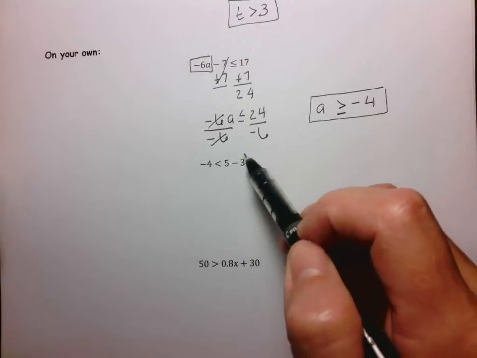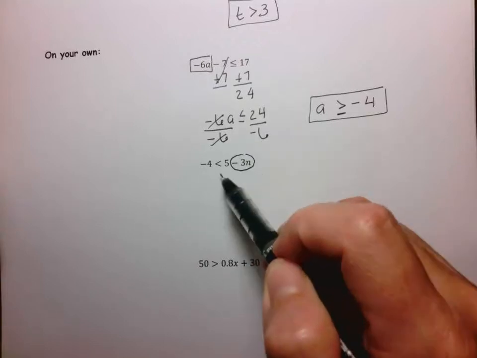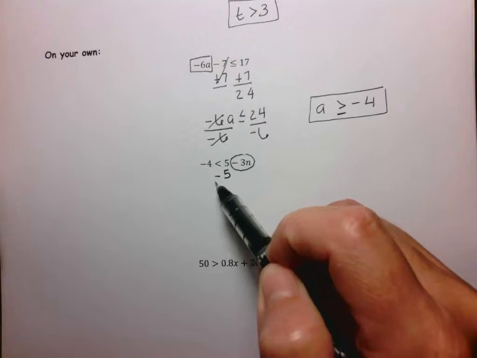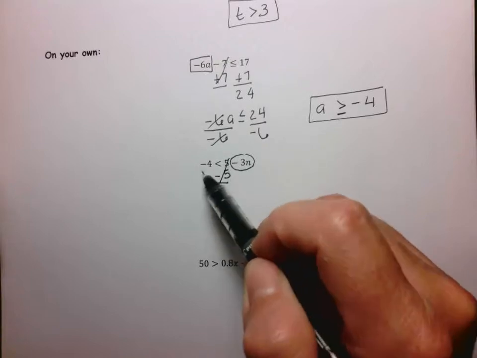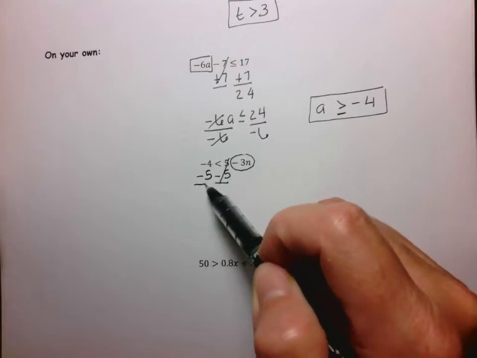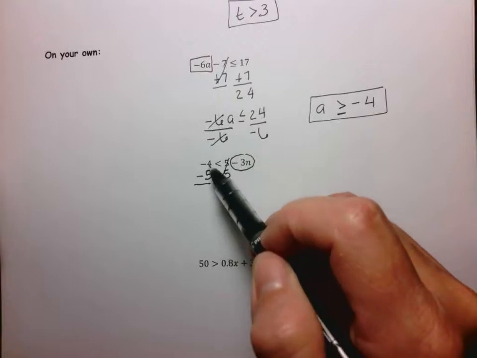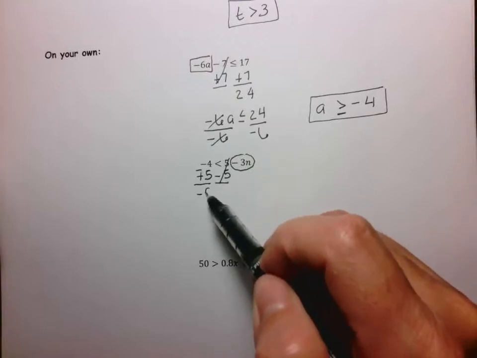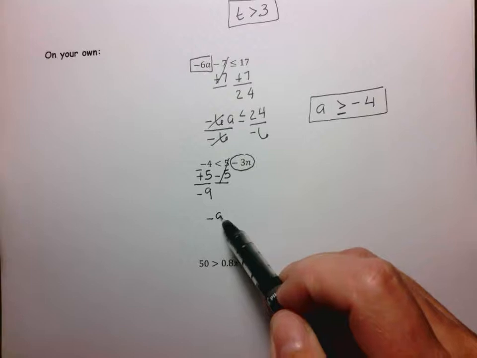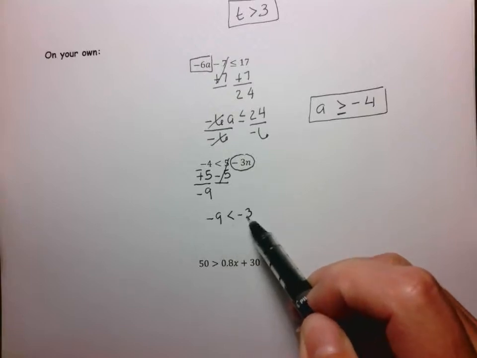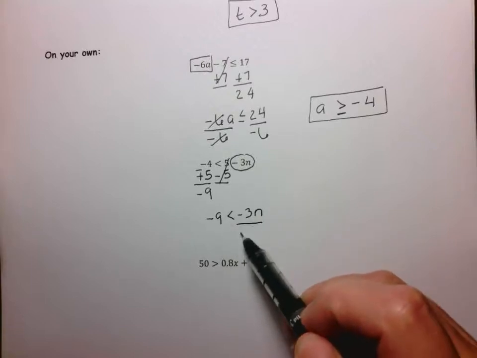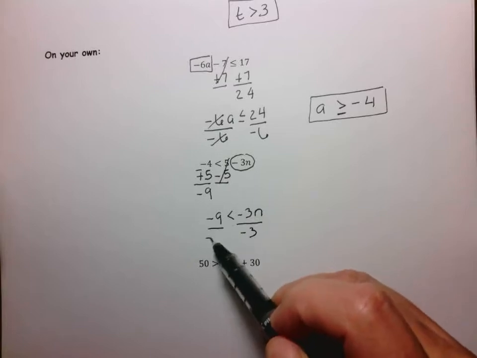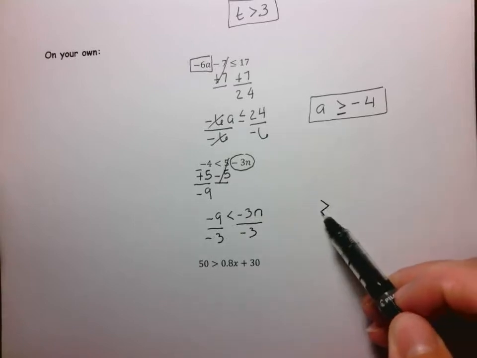Here, I want to deal with the term that has the variable last, so I'm going to start by subtracting 5 from both sides because that's a positive 5. I want to do my keep, change, change, so I don't make a silly math error. I'm going to divide both sides by -3, so I'm going to go ahead and flip the sign now before I forget.